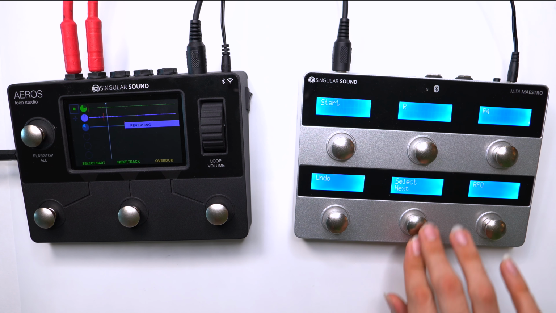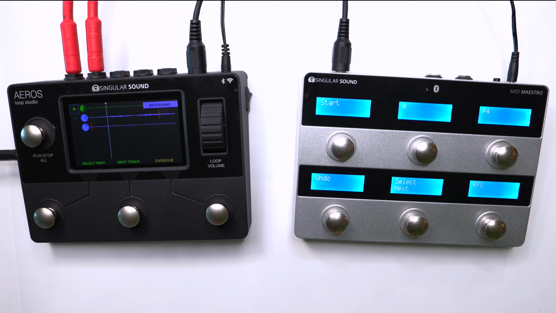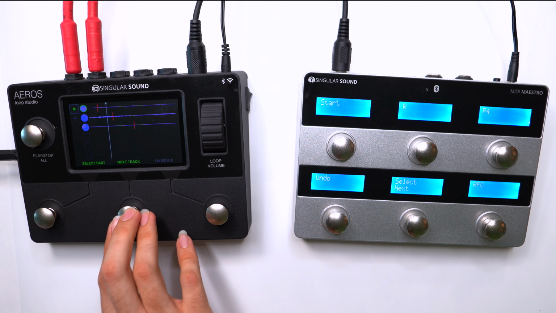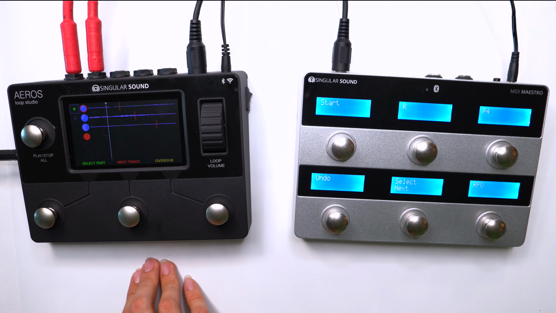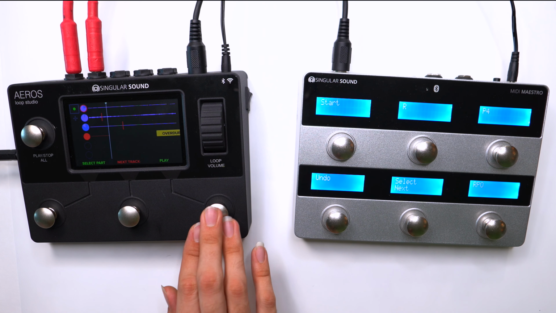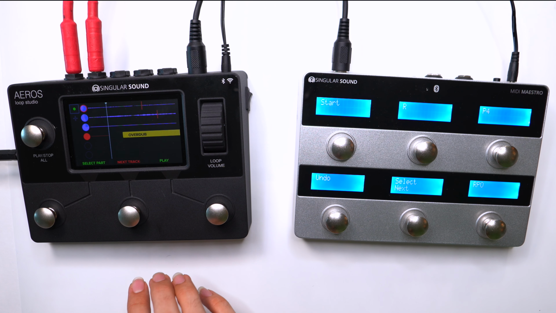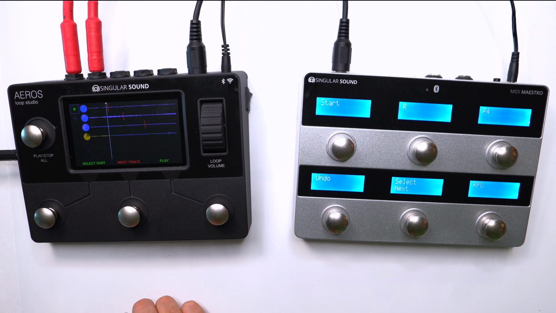Very smooth. Cool. So that's the reverse feature.